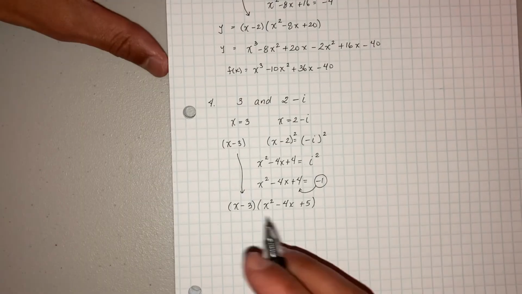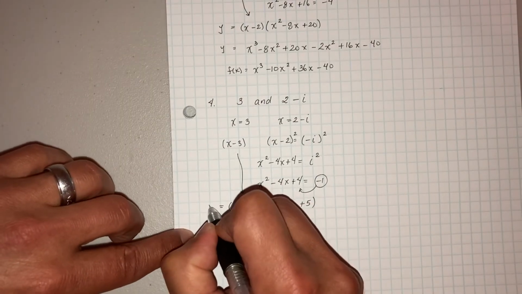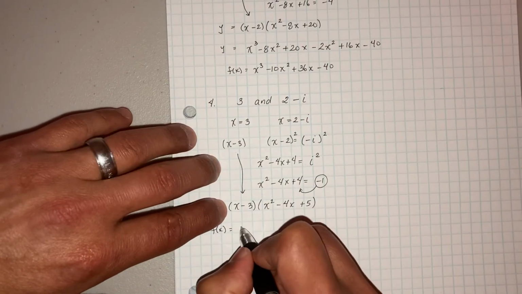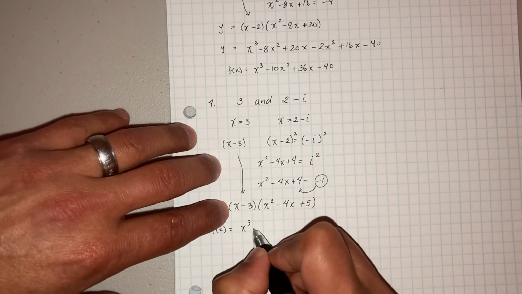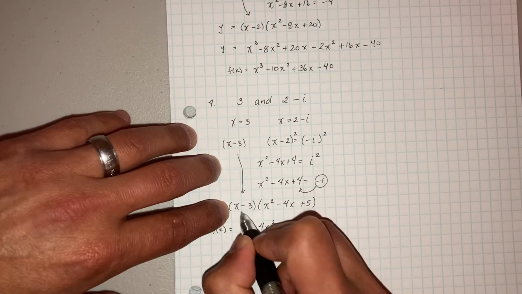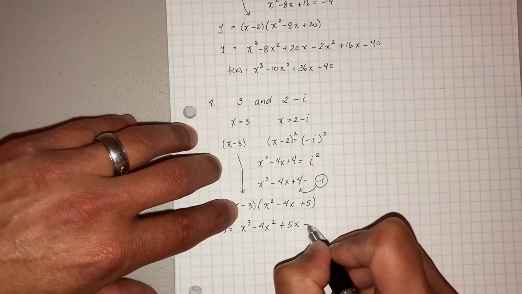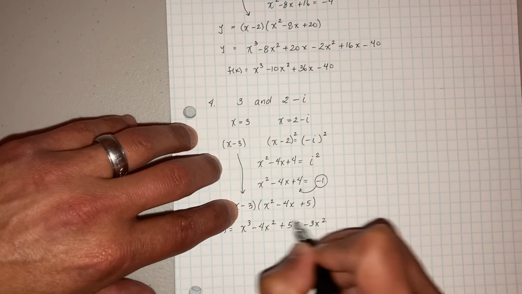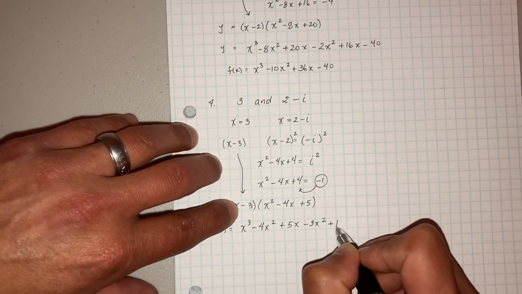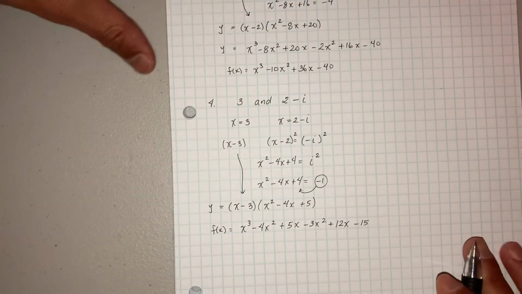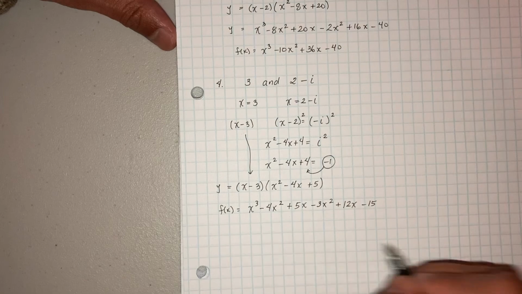Last thing I'm going to go ahead and do is just distribute that. That way I can have my polynomial. So let's see, x times x squared, that's x cubed. x times negative 4x is negative 4x squared. x times 5 is positive 5x. Negative 3 times x squared is negative 3x squared. Negative 3 times negative 4 is a positive 12. And negative 3 times 5 is a negative 15. All right, not so bad. Let's go ahead and combine like terms.